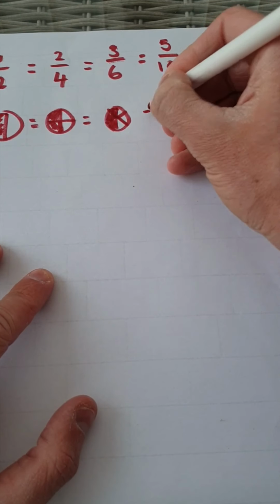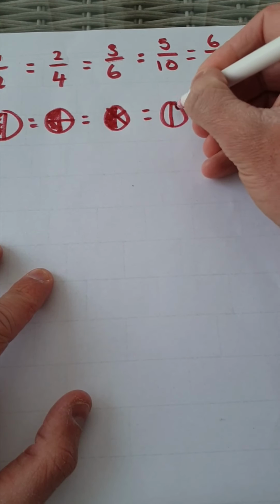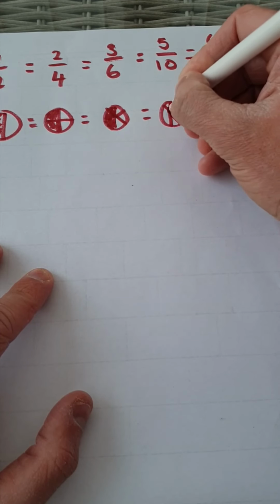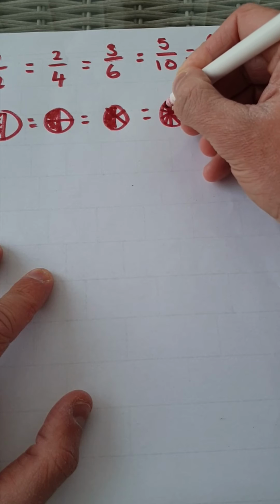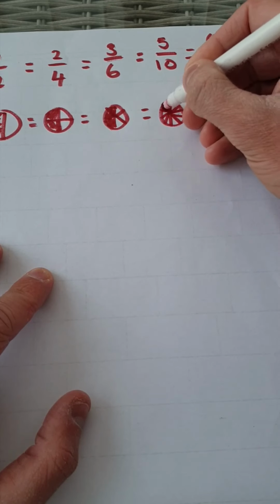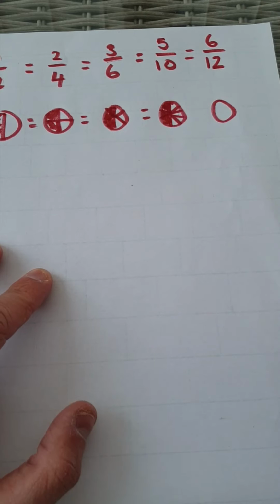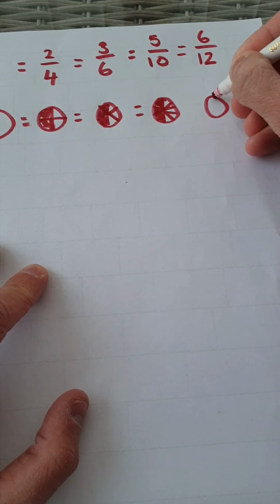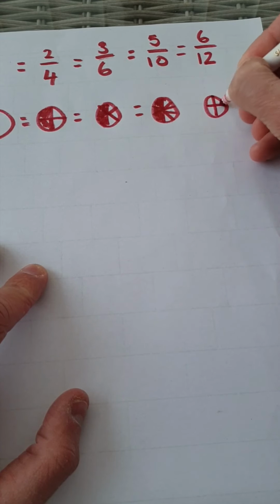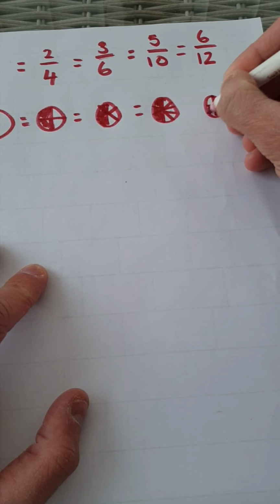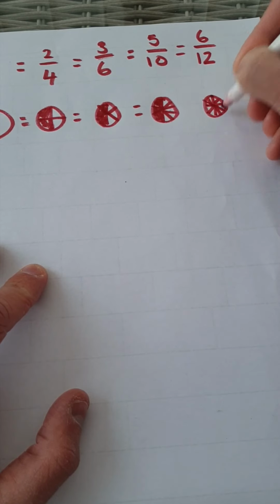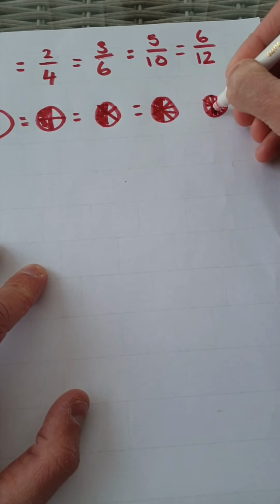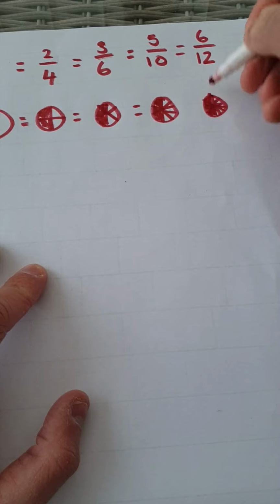And then if we finish off our tenths, break it into half. 1, 2, 3, 4, 5. We'll colour that in. There we go. And we have our tenths. And then if we do twelfths, so we could write this out, 1, 2, 3, 4, 5. We need another part there, another part there. So then if we colour in one side, again, you've coloured in 6 parts.